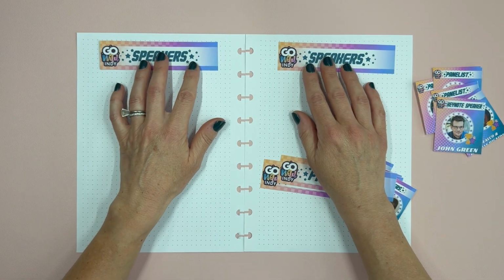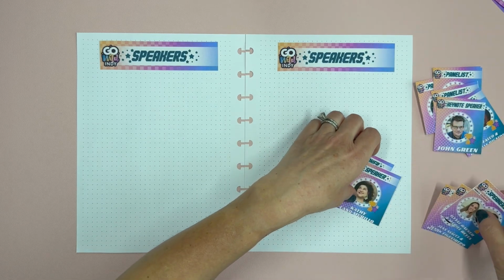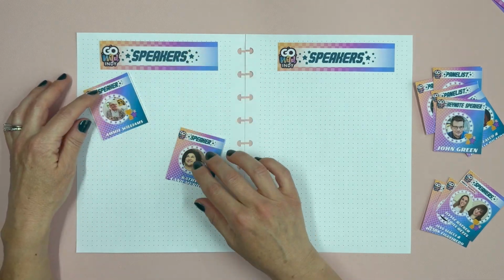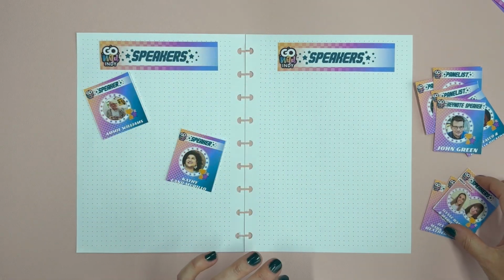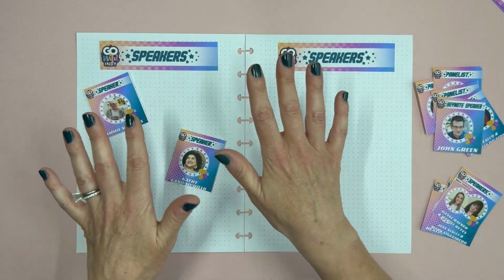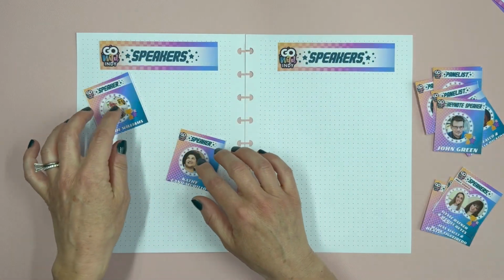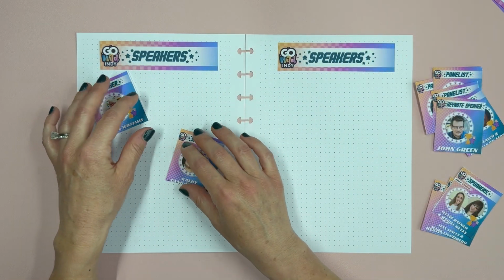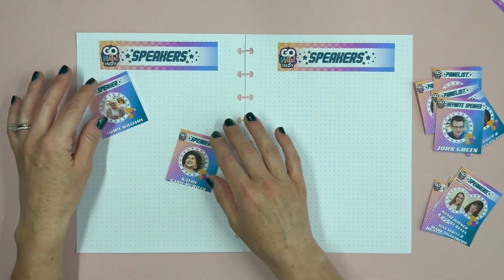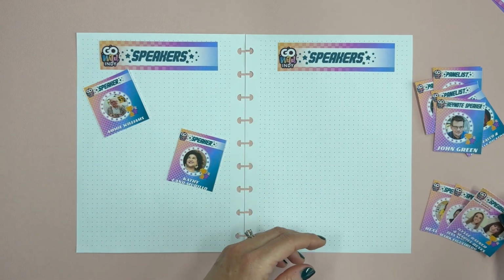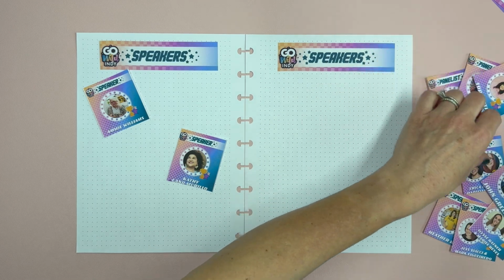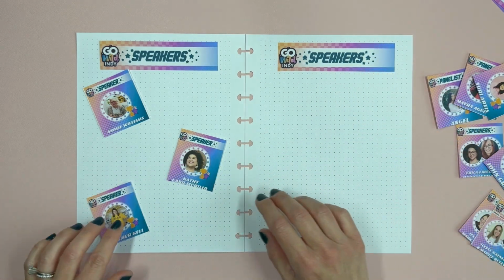So I'm thinking we're going to do speakers here, and I wanted to put the speaker and then have either a box or just leave some space to take notes while they're speaking. Last year when I created my Go Wild planner for Dallas, I did a page that had all of the photos of the speakers, and then I did separate pages where I took notes, and I feel like it would be better to combine them. So I'm going to do something like this where we have another speaker here. We'll do Heather Kell.